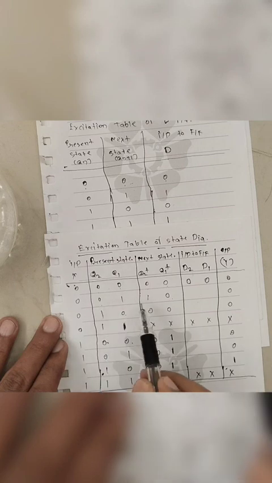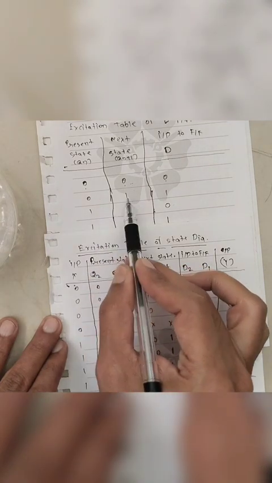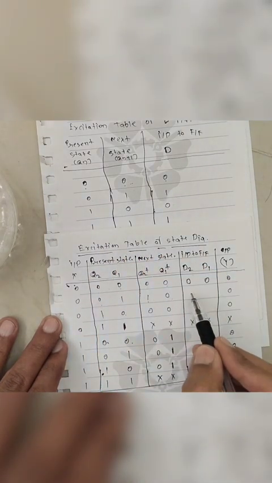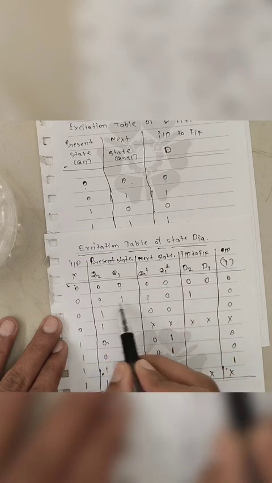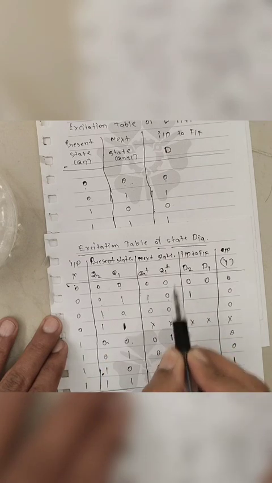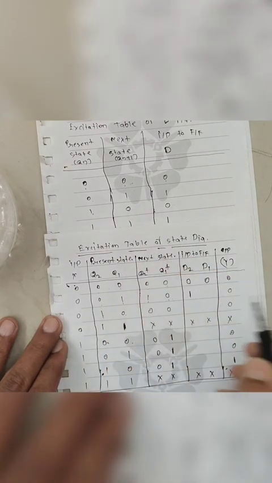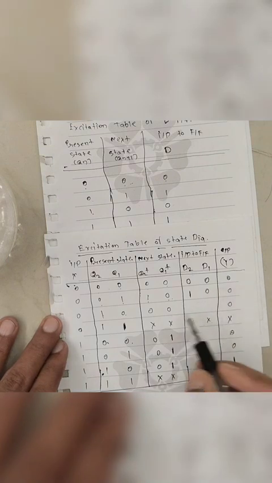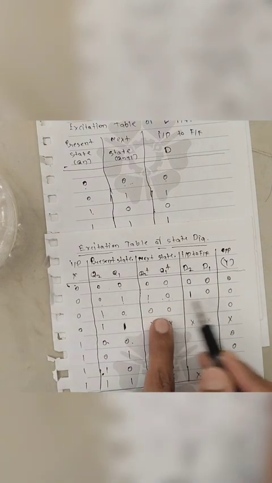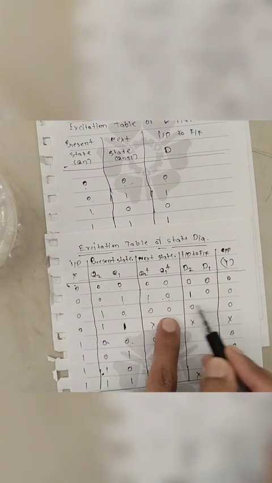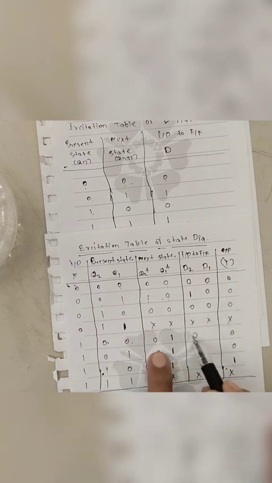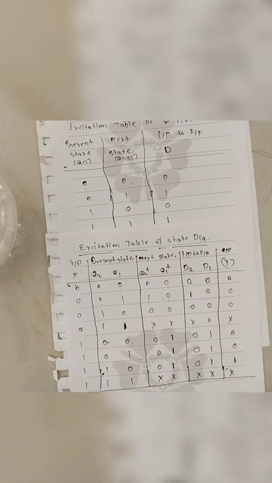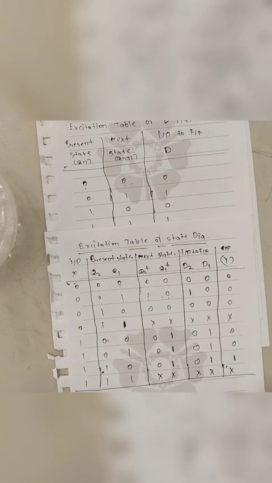If present state 0, next state 1, that is 0 1, then input to the flip-flop is 1. If present state 1, next state 0, for 1 0, input to the flip-flop is 0. Similarly, these two columns are the same. Similarly, we can write down 0 0, 0 1, 0 1, 0 1. So this is our excitation table of the state diagram.